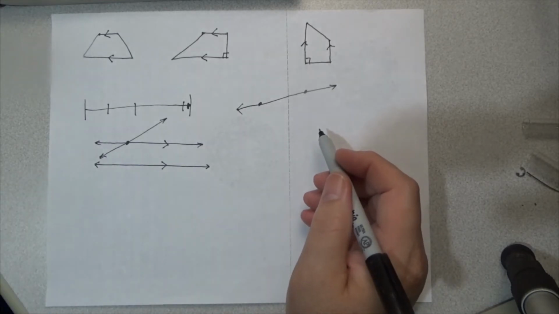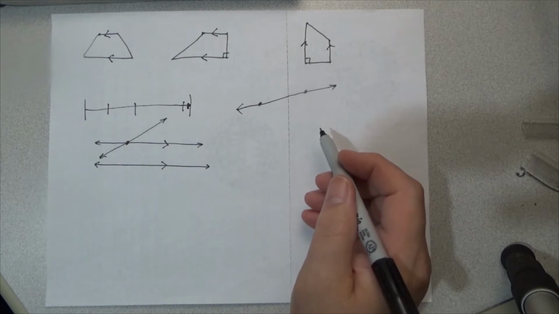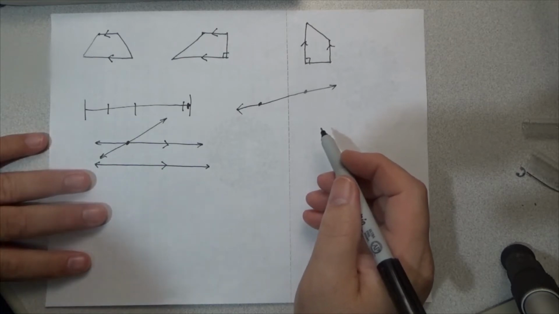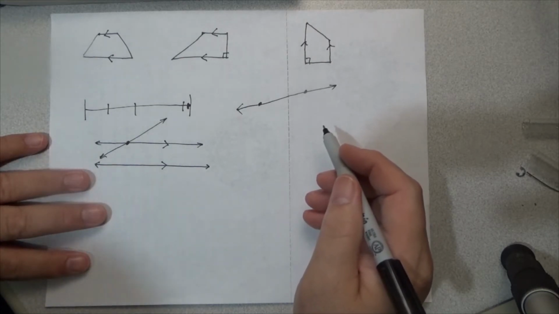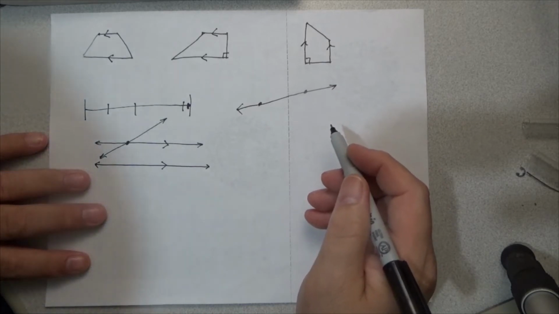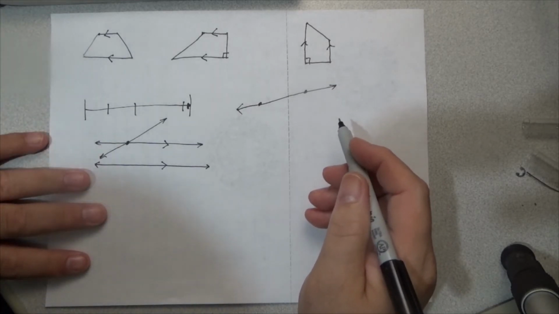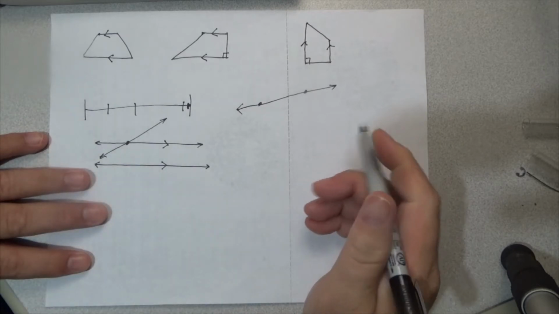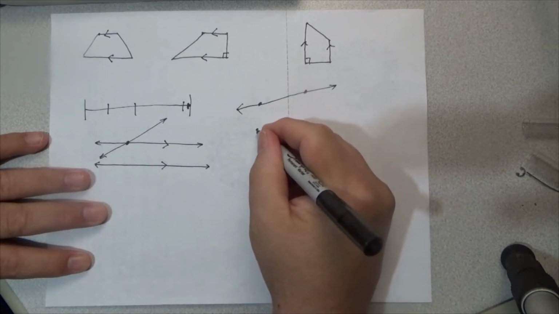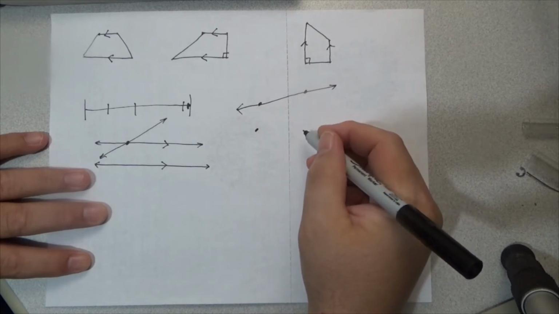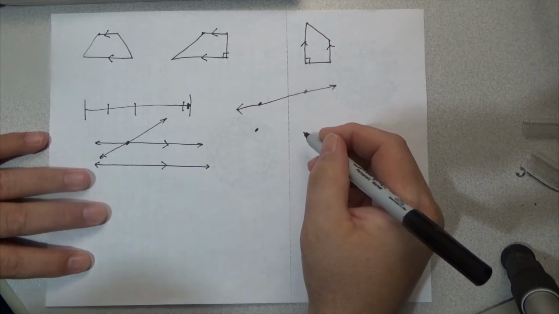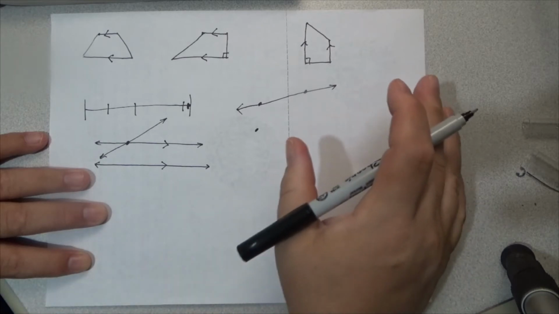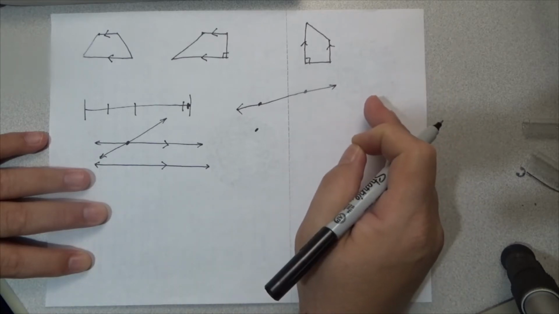Okay, so 19.3 deals with points and lines and all that fun stuff. Now a point, I'm on page 522, just below midway. A point is always shown as a dot on the paper, but it has no shape, it has no distance, it doesn't have any length, any direction.